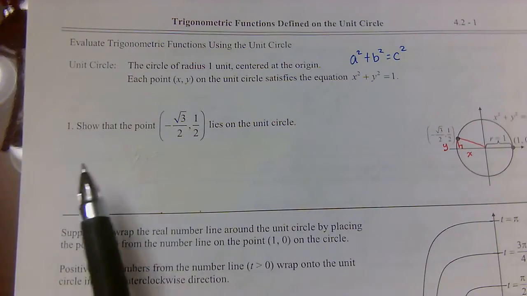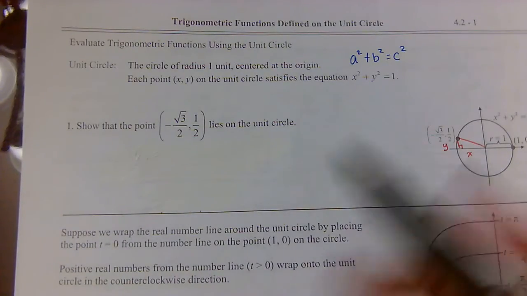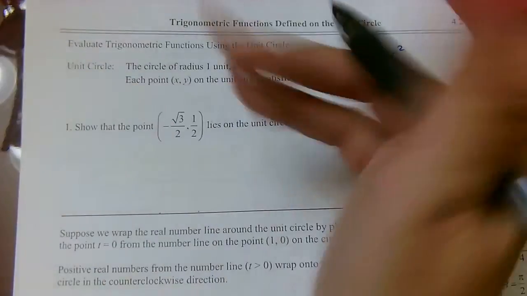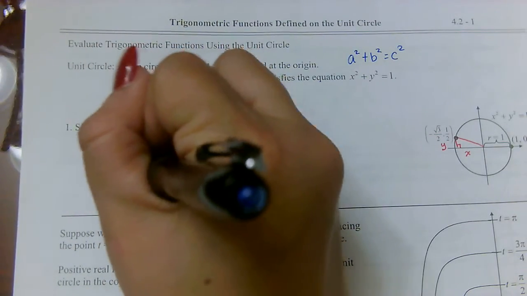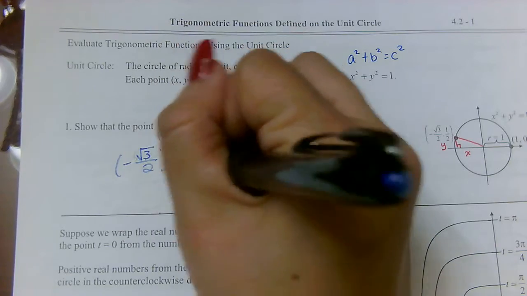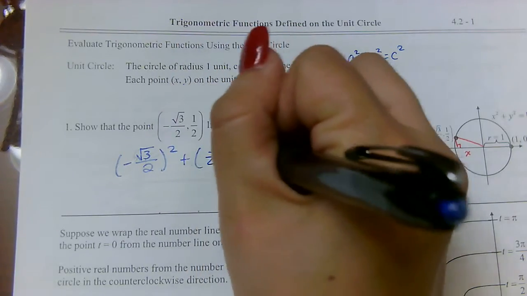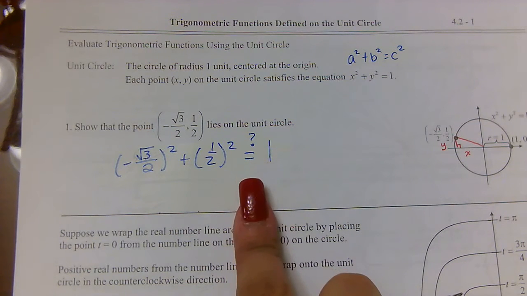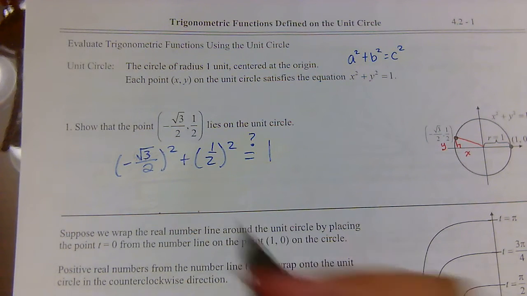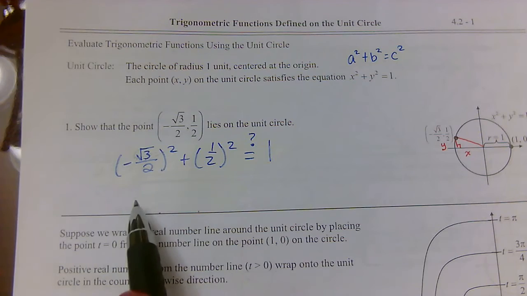Okay, so how do we show if this point is on the unit circle? Well, we're just going to plug it into the equation. So negative square root of 3 over 2 squared plus 1/2 squared. Does that equal 1? If the answer is yes, then this point lies on the unit circle. So negative times negative is positive.